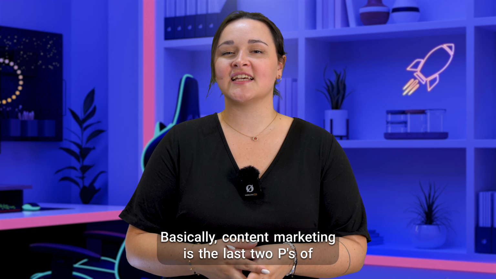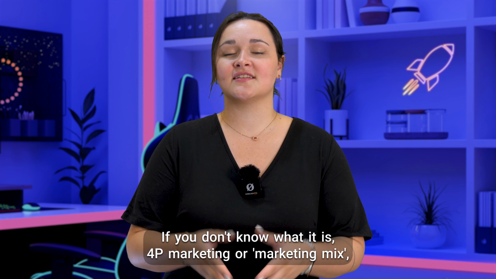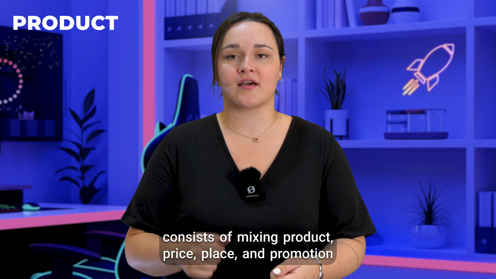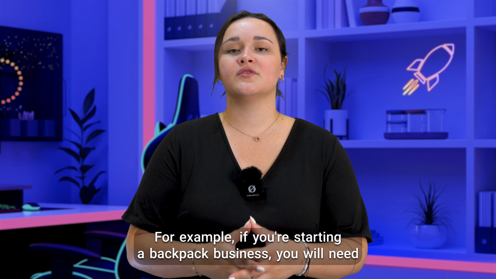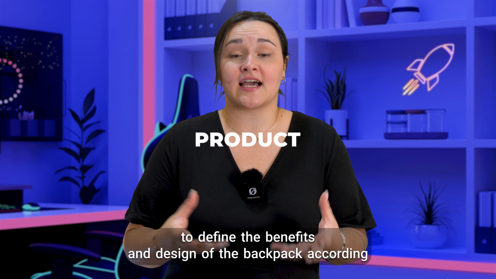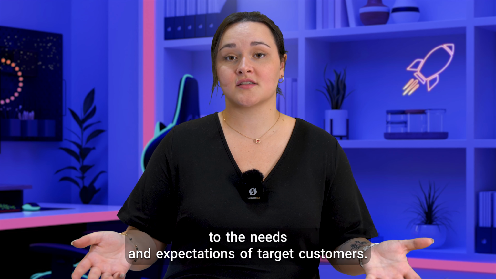Basically, content marketing is the last 2 P's of the 4P marketing method. If you don't know what it is, 4P marketing or marketing mix consists of mixing product, price, place, and promotion in a coherent way. For example, if you're starting a backpack business, you will need to define the benefits and design of the backpack according to the needs and expectations of target customers.